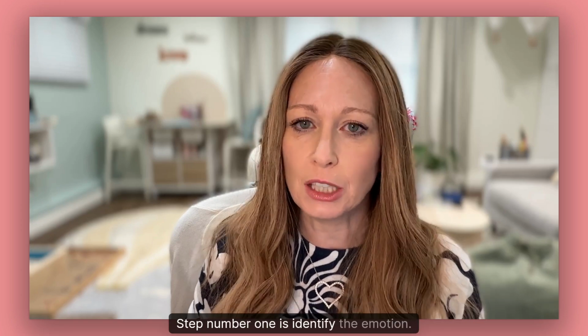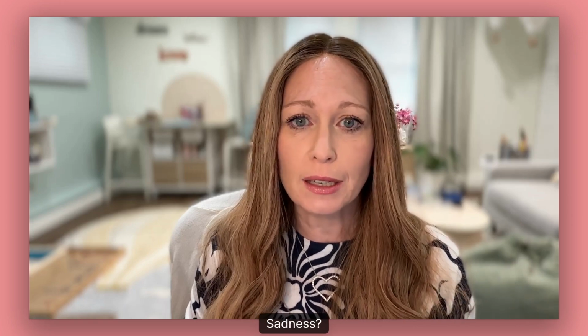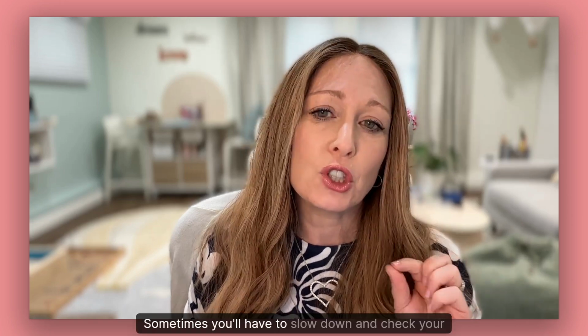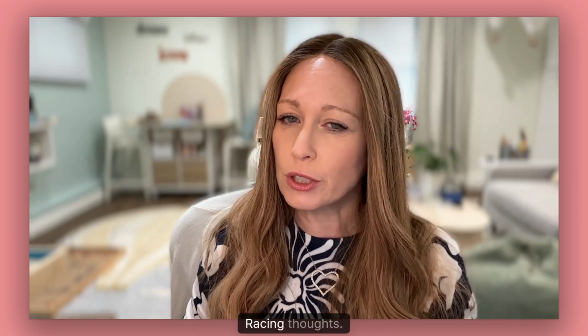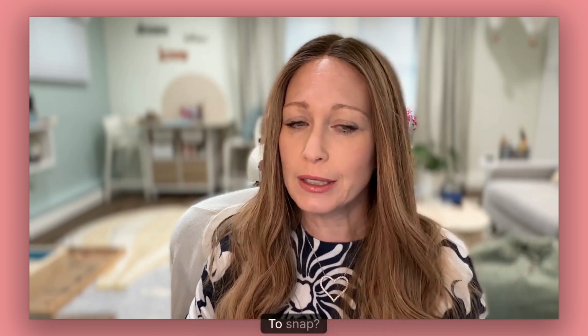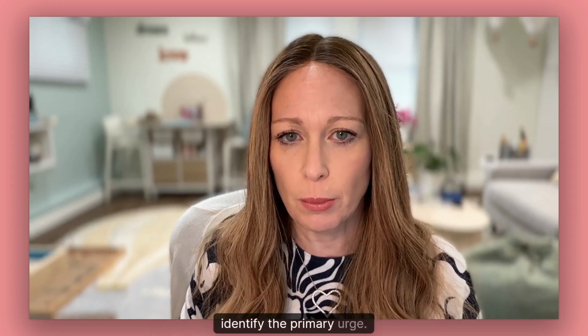Step number one is identify the emotion. What is it that you're feeling that you don't want to be feeling? Is it fear, anger, shame, sadness, jealousy? Sometimes you'll have to slow down and check your body. Just notice what's going on. Tight chest, racing thoughts. Do you feel an urge to cry, to snap? Just notice what's going on emotionally and identify the primary emotion.